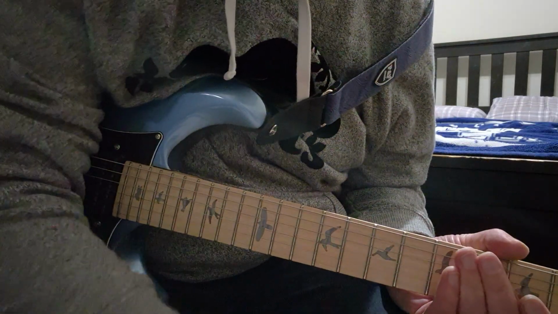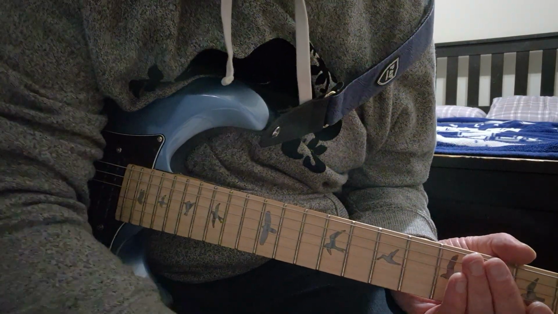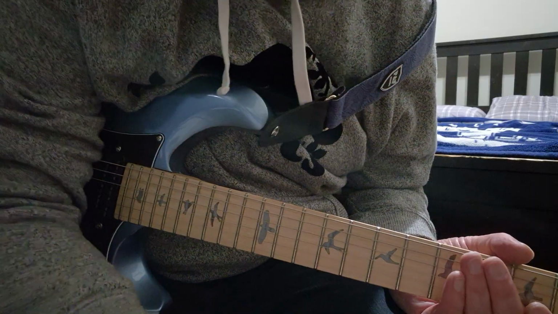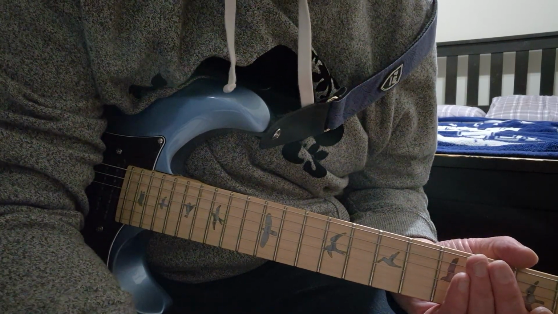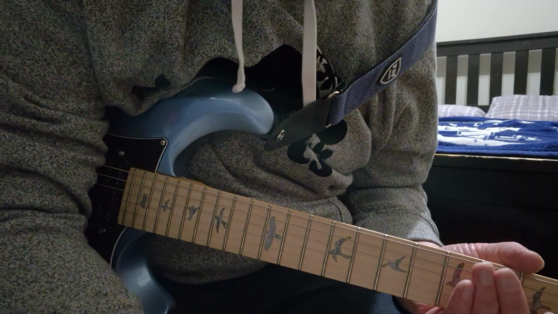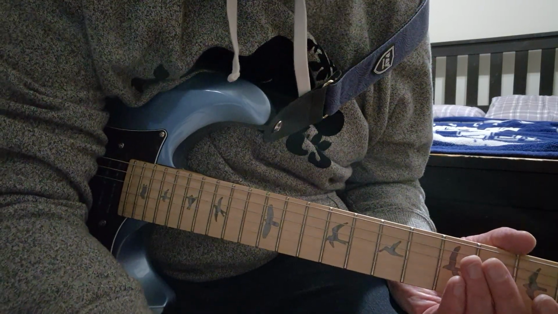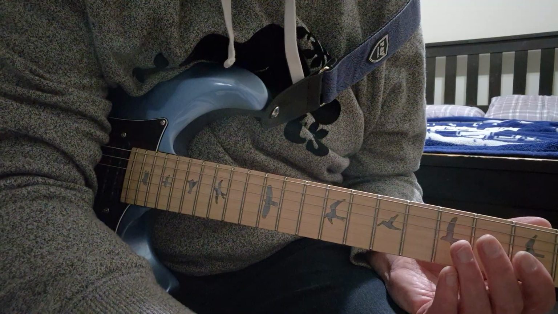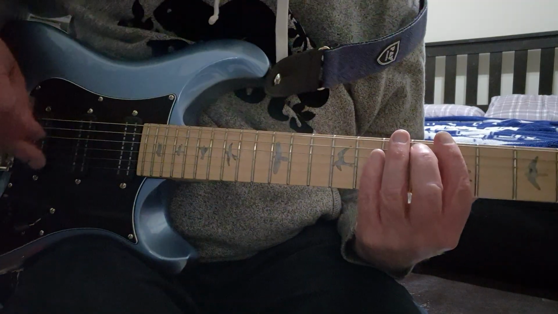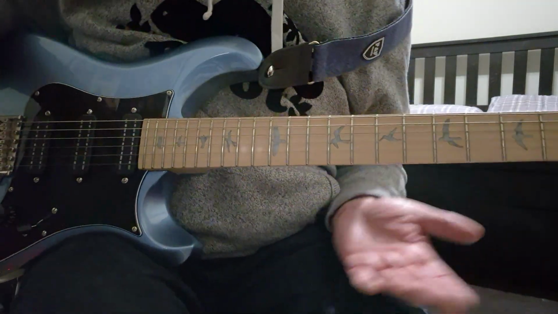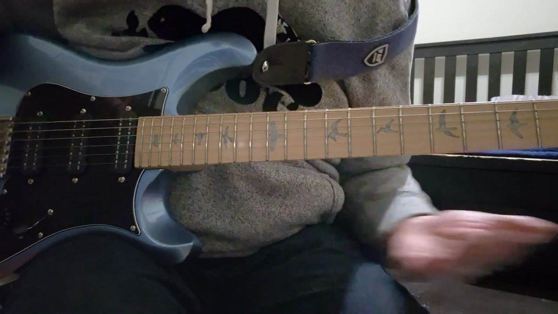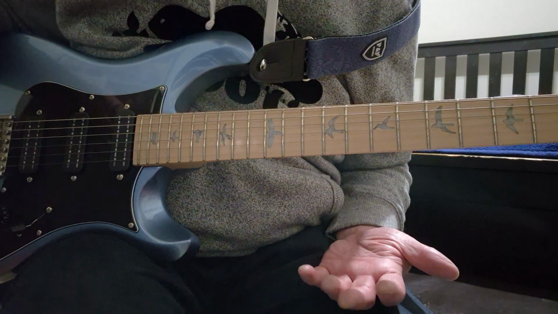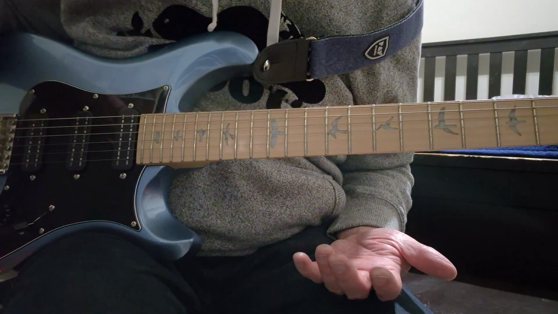So I can substitute the major and minor patterns as long as I'm in the same key. Remember, key of G and the key of E minor, same keys. I can do the same with the key of C and A minor. I can do the same with the key of F and D minor. Every major key has a relative minor. The patterns move around, so it's not that difficult.